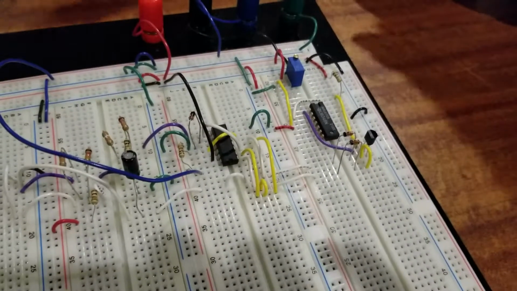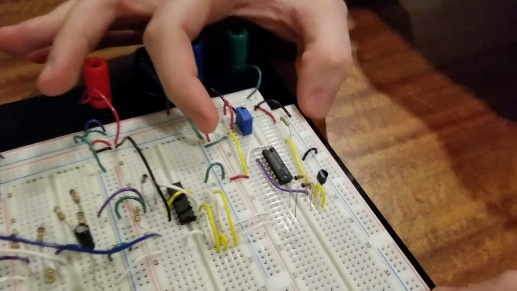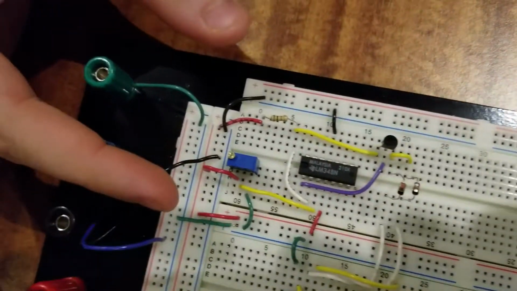So here I'm going to explain our circuit from lab 8, which as a whole is a voltage controlled oscillator, VCO. But first we'll talk about our circuit from part A, which is set up on this part of the breadboard. This is our constant current source.